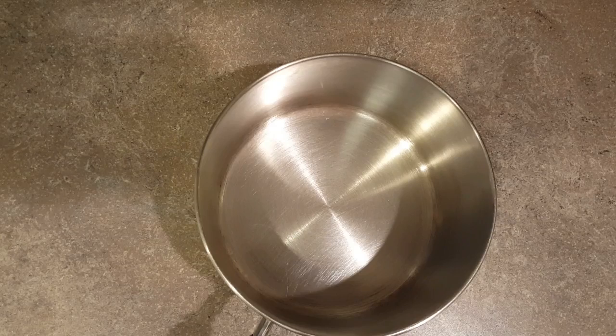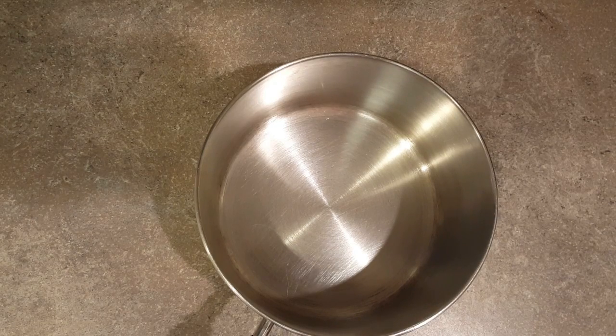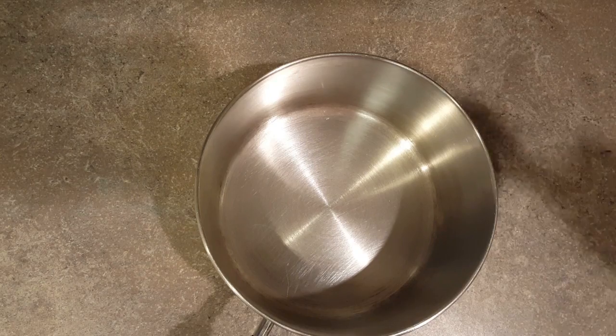And I'm making a double batch of this so that I can give half of it to a friend who also needs some. And so I'm going to put 1/4 cup of emulsifying wax into the pot. And I like to use stainless steel or glass when I'm making this.